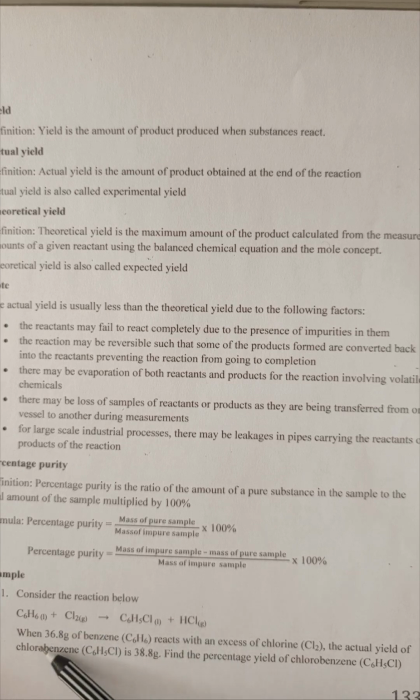The question says when 36.8 grams of benzene reacts with an excess of chlorine, the actual yield of the chlorobenzene is 38.8 grams. Question: find the percentage yield of the chlorobenzene. This is the formula here.